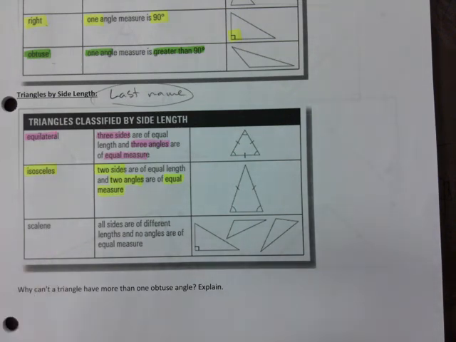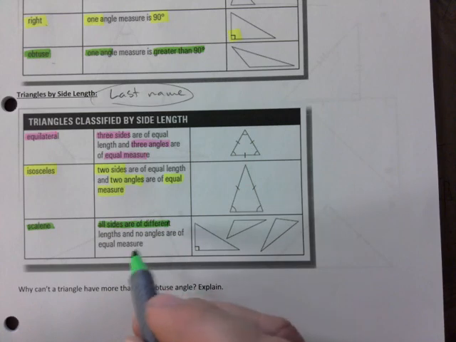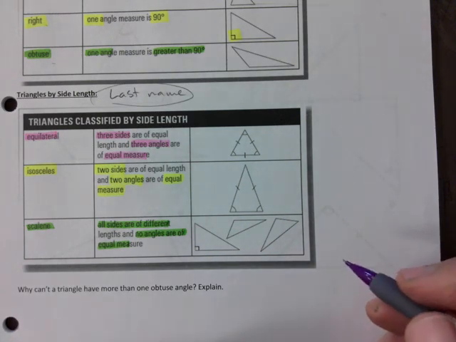Scalene. Have you heard of a scalene triangle before? It's probably the most popular one, but you haven't been given a name for it. So scalene, what does it say? All sides are different and no angles are equal. So basically, all three angles are different, all three sides are different. Okay.